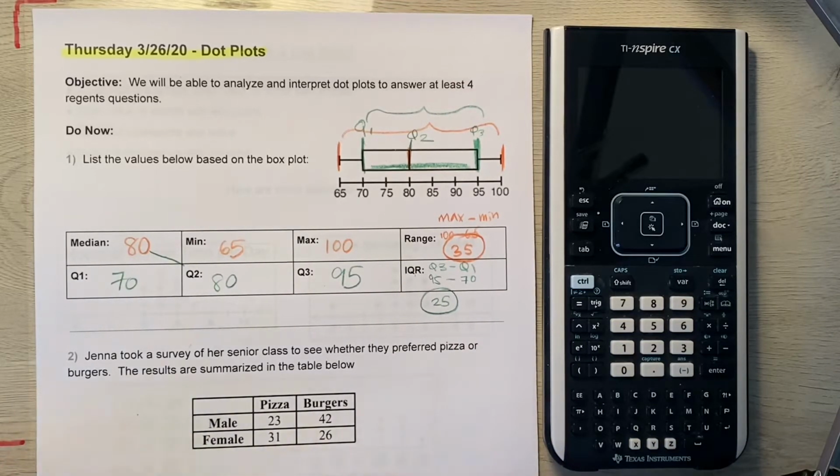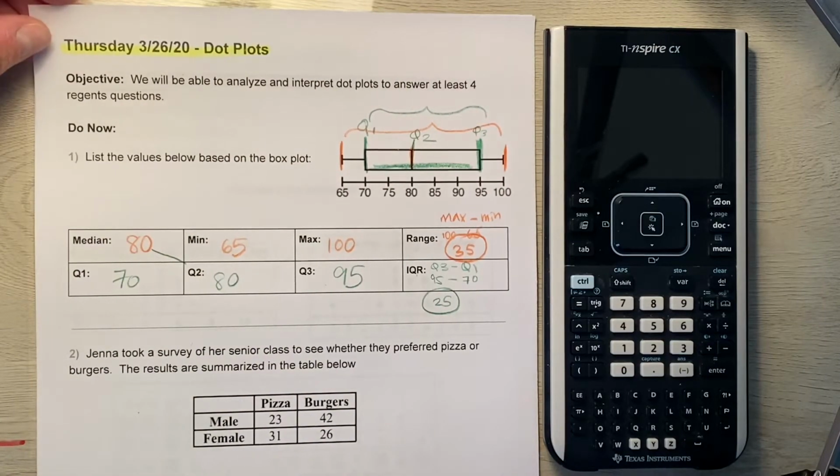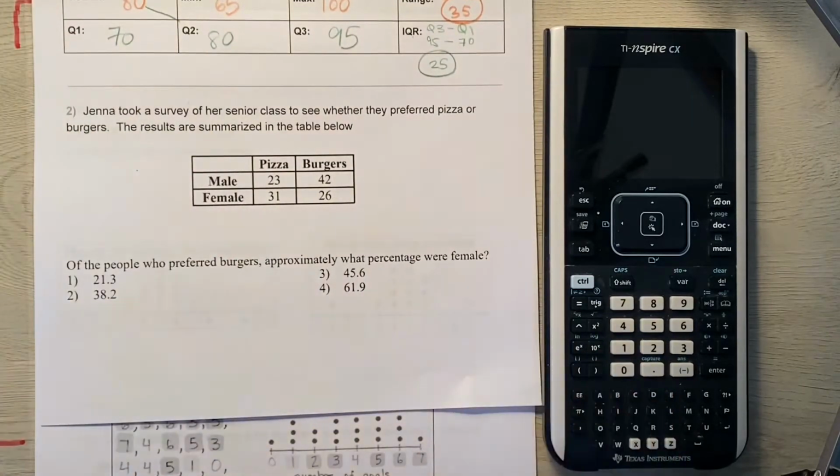Okay? All right, let's go ahead and do number 2. And you should pause this video as you see fit when you're working, so that you can maybe try them on your own and then watch the video.